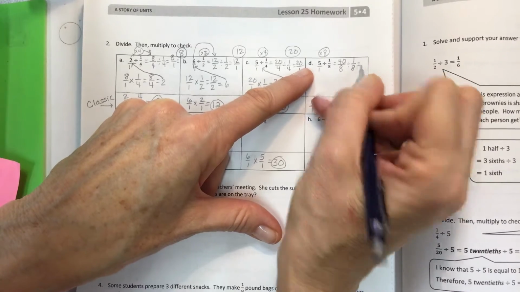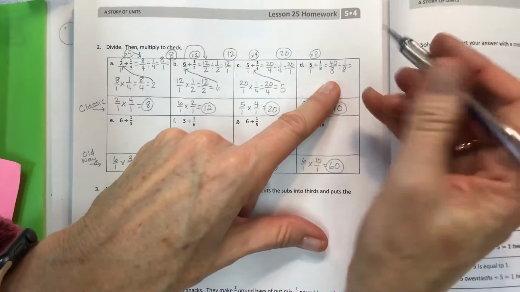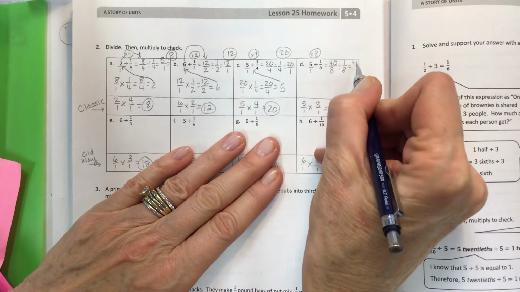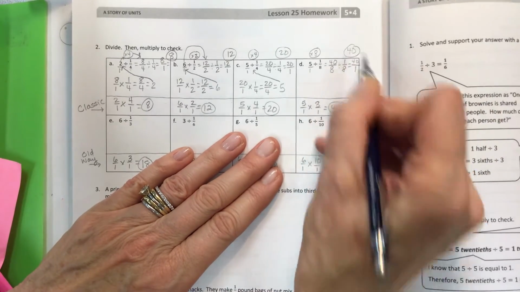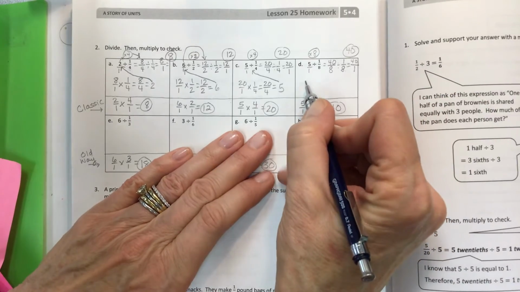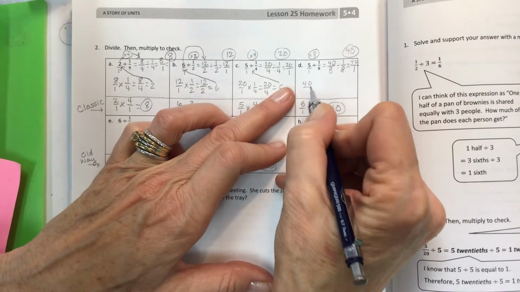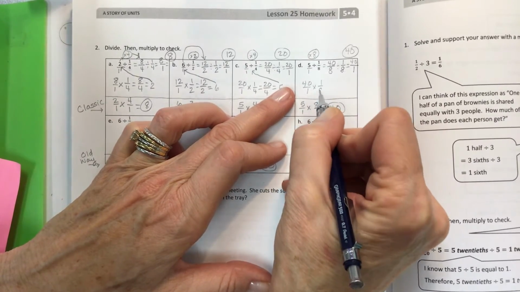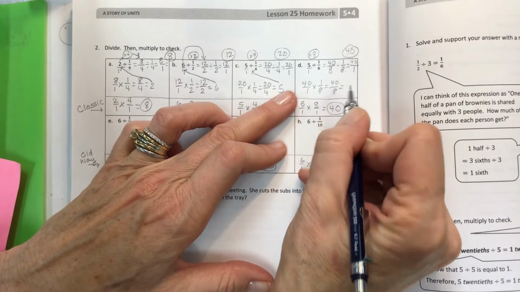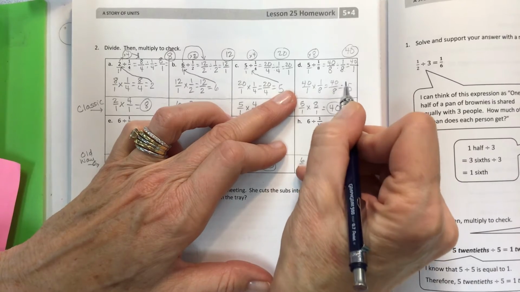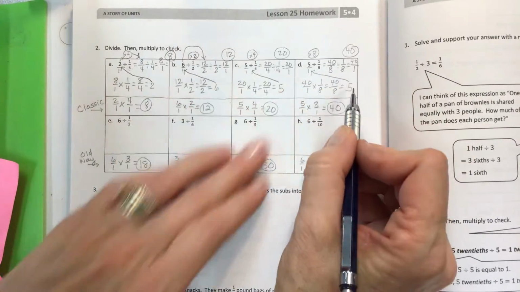Divide this by 1/8. 40 divided by 1 is 40. 8 divided by 8 is 1. I got 40, which I knew I should get. Now let's multiply to check. Multiply across, and across again. Divide this, and we're back to where we started.